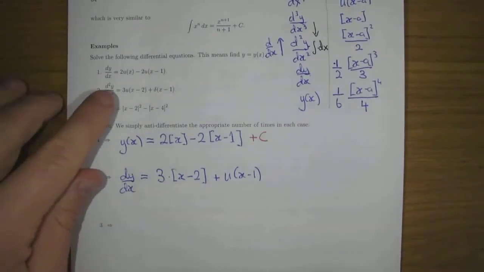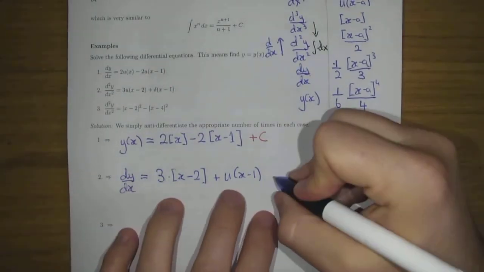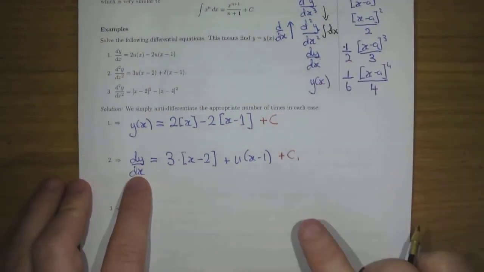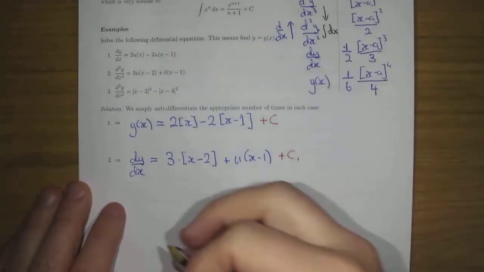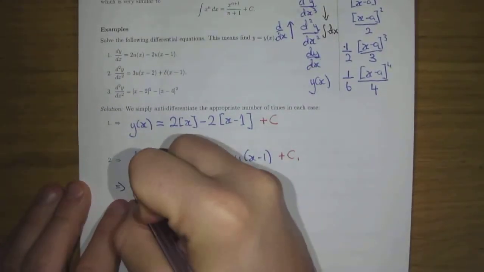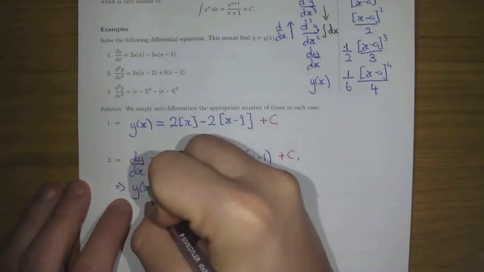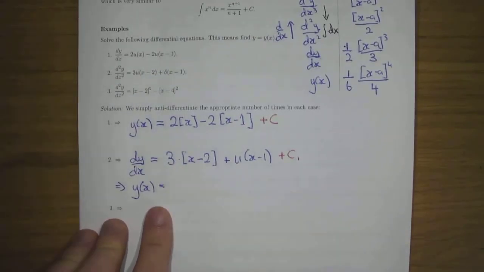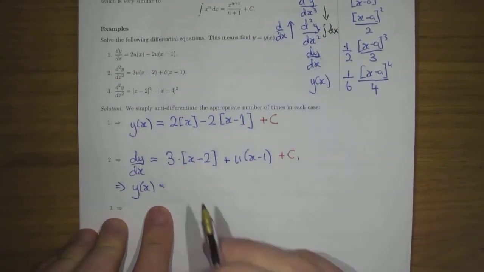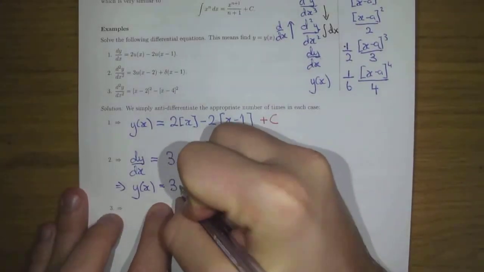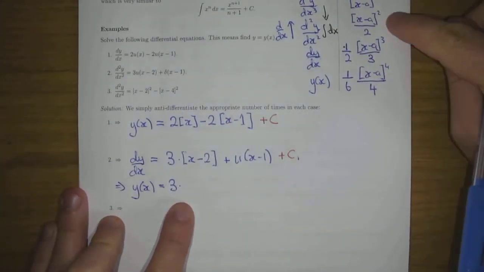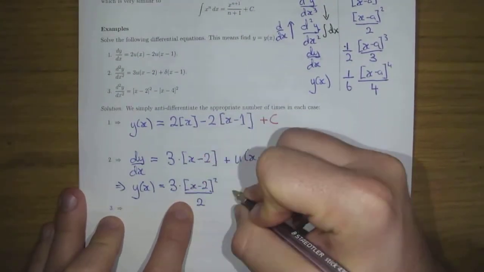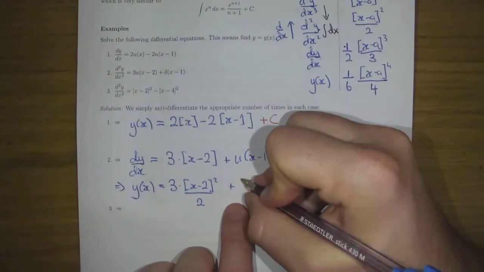Now here we're going to be anti-differentiating twice, so we're going to have 2 constants, so I'll call the first one c1. Now we're not there yet, we have to find y of x, so we anti-differentiate a second time. I think I like y of x more. Again, term by term, fixing constants. The constants that we fix are the ones that are multiplying functions. So this 3 is multiplying a function, fix that 3. Antiderivative of square bracket is square bracket squared over 2. Plus antiderivative of u is square bracket.